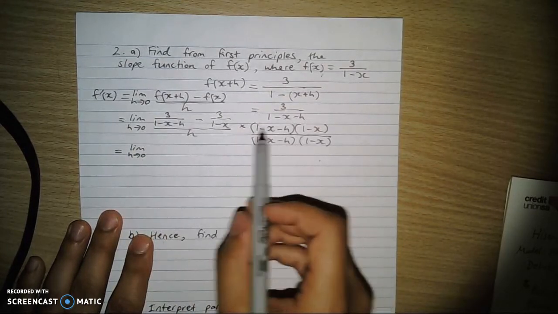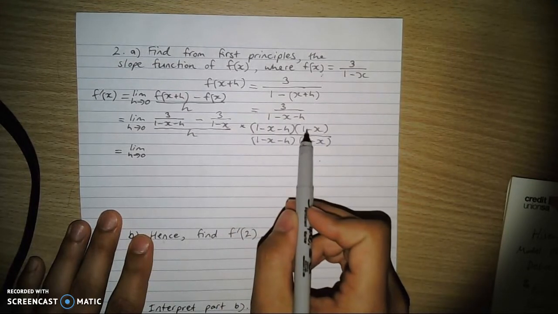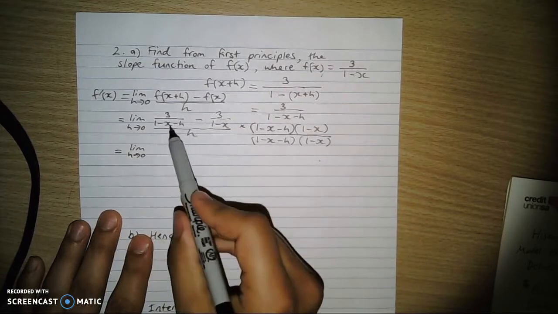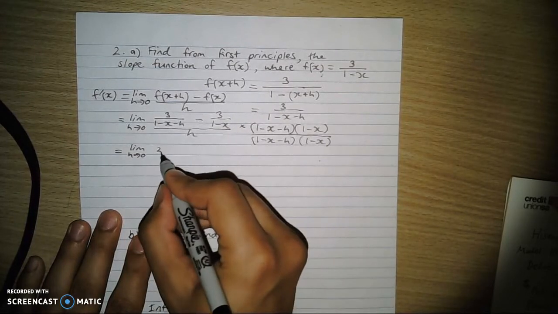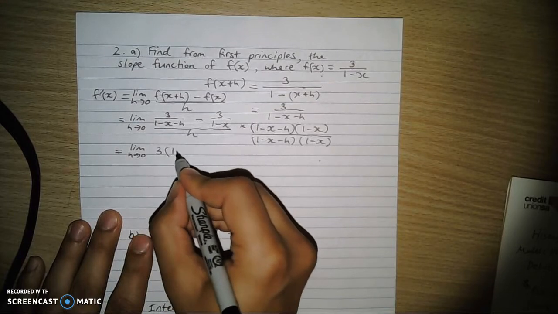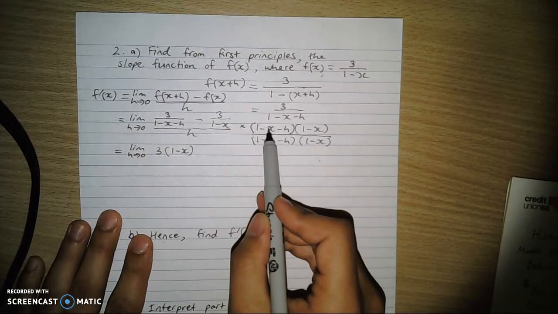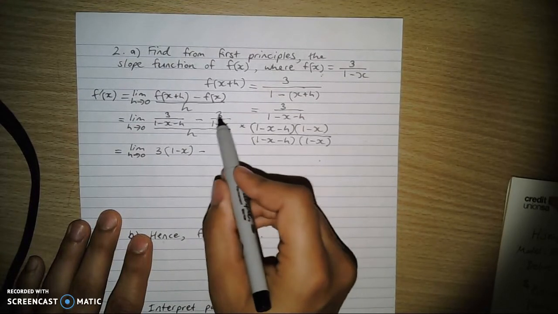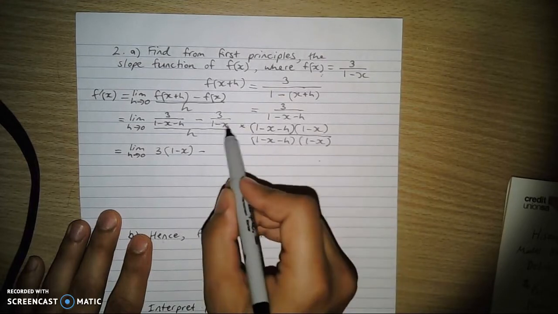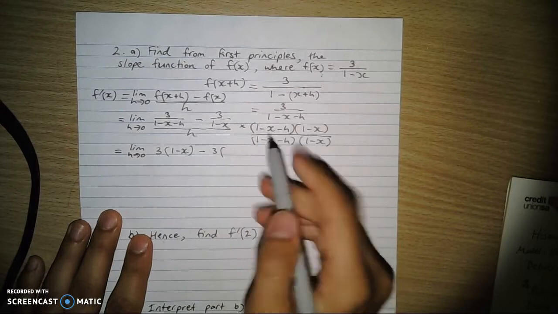So if we multiply this term by both of these, this and this will cancel out. So we'll be left with 3 lots of 1 take x, because this and this have cancelled out. And on this, the 1 take x will cancel with this, so we'll be left with 3 lots of 1 take x take h.